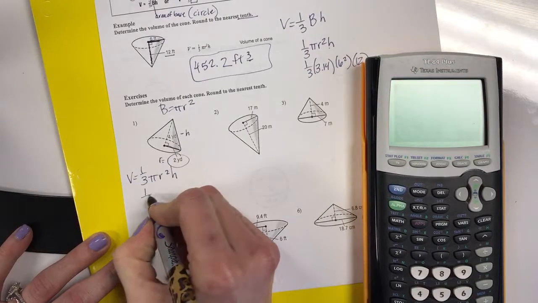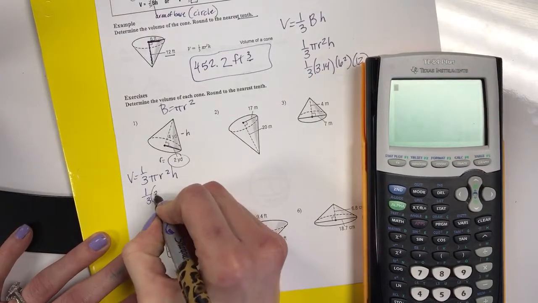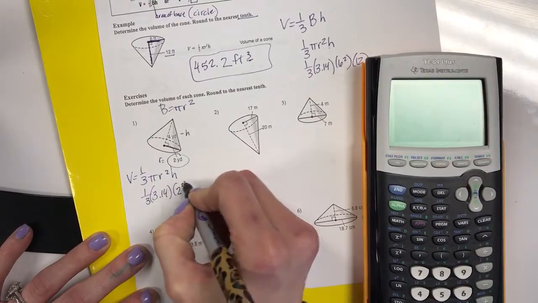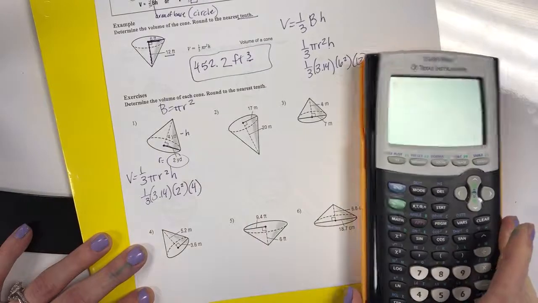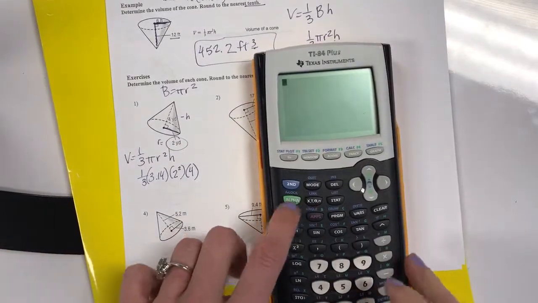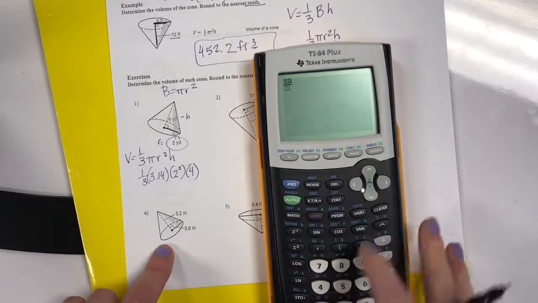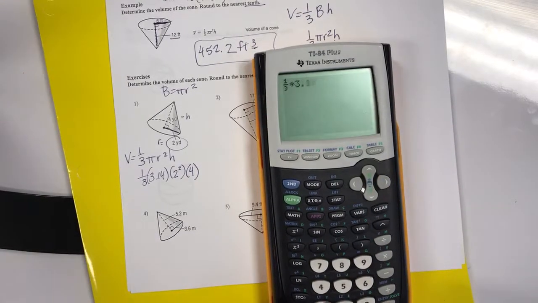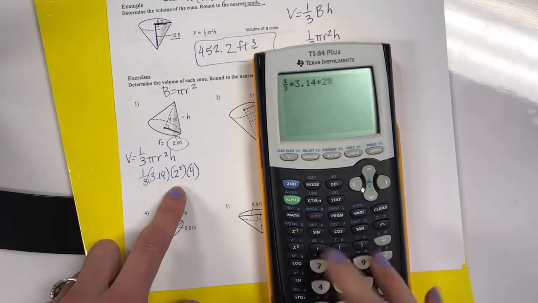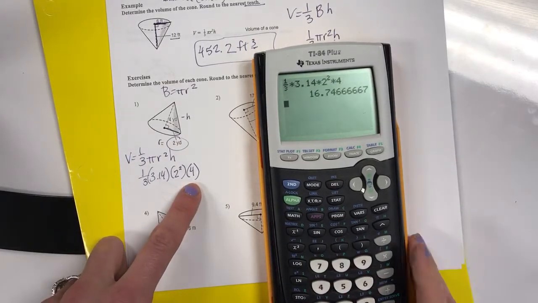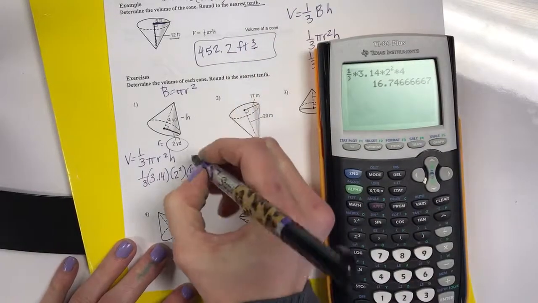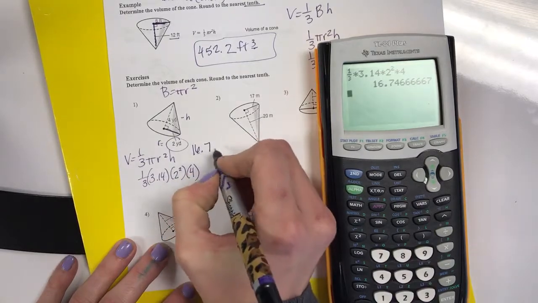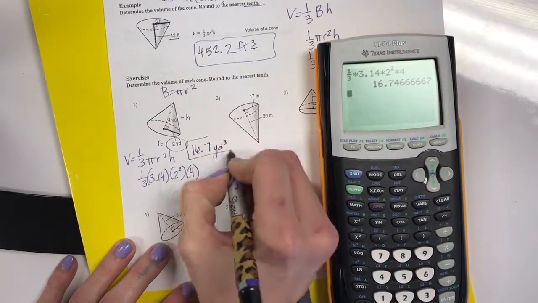Then I plug my numbers in: 1/3 times pi, 3.14, times 2 squared times 4. And we get 16.7 yards cubed.